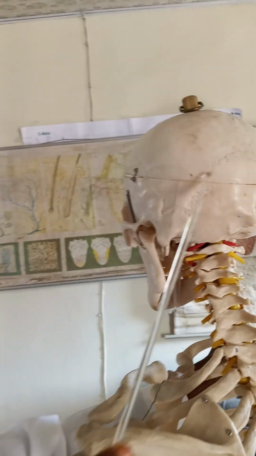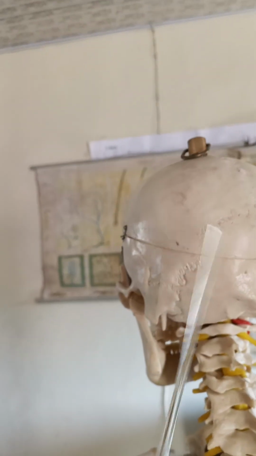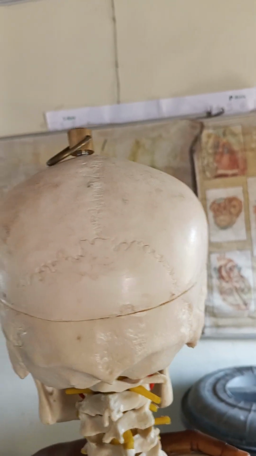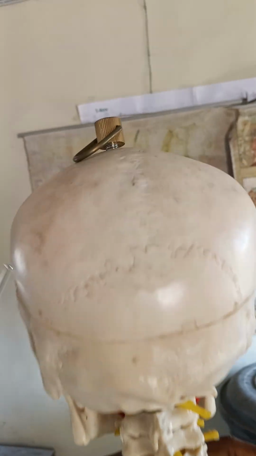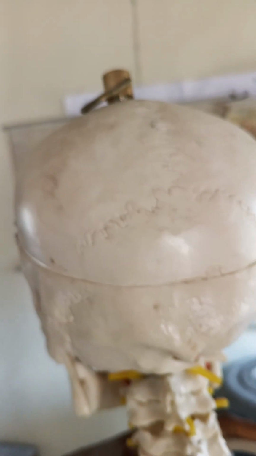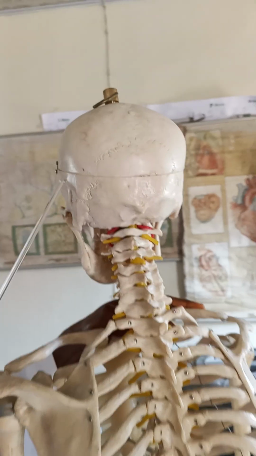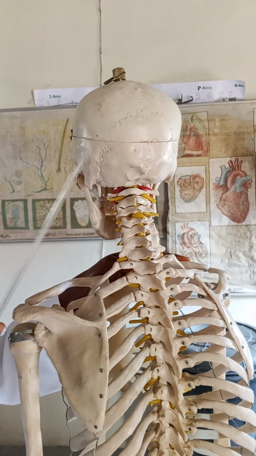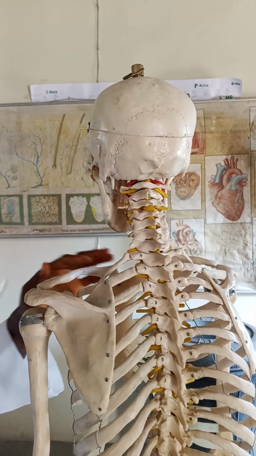Can you see sutures? Yes, ma'am. You call them sutures. You don't call them joints. You call the place where they are joined sutures, and they produce less movement. So because of that, we call them immovable or fixed, because they don't really produce movement when you compare that with the appendicular skeleton.